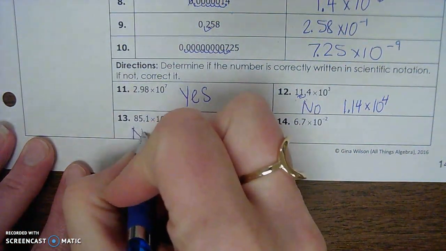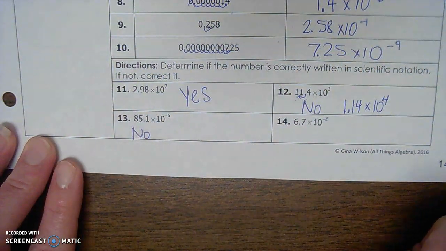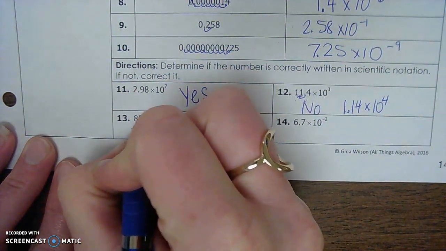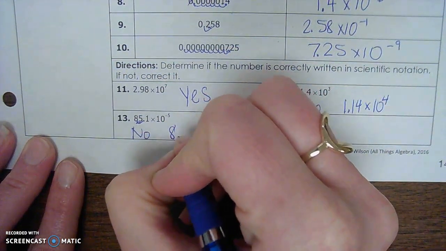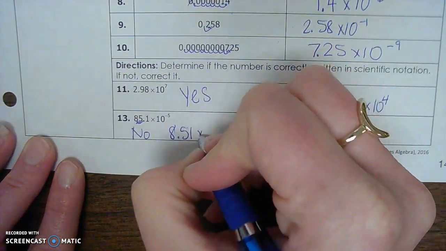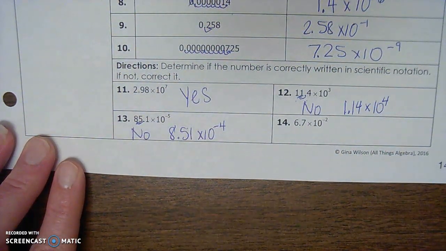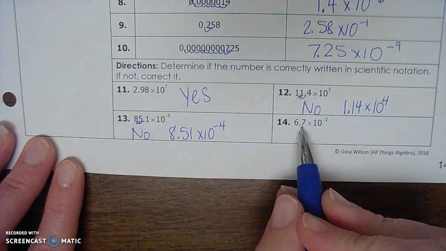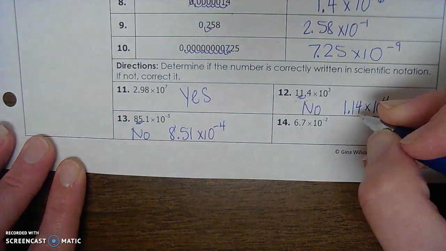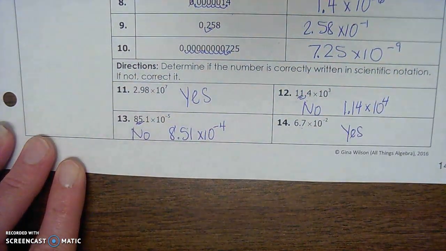13, same thing. It is not in scientific notation because it's 85. So we need to move it left 1, 8.51 times 10 to the negative fourth. You add 1 to your exponent, so you get 10 to the negative fourth. 14 is fine because it is just a 6 in front of the decimal.